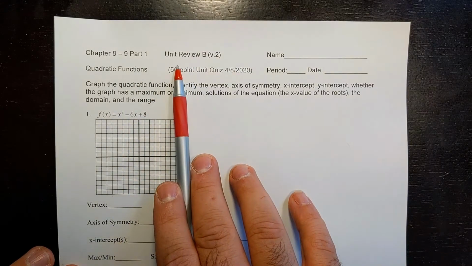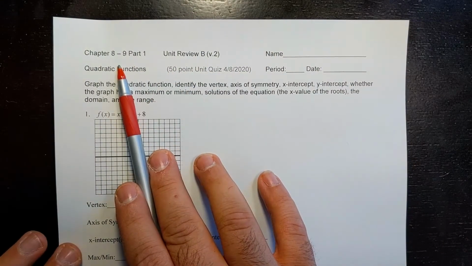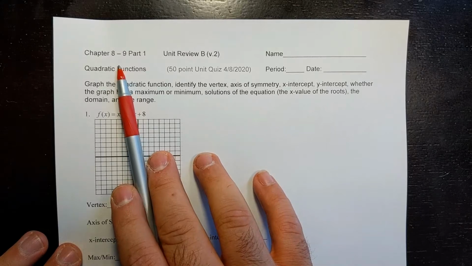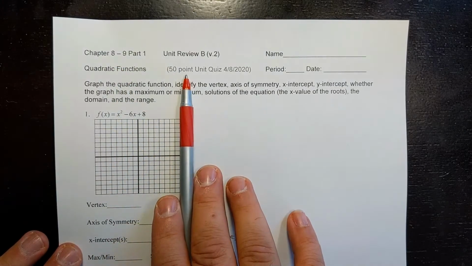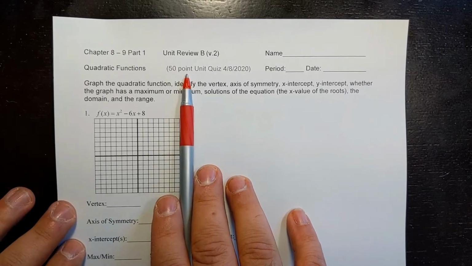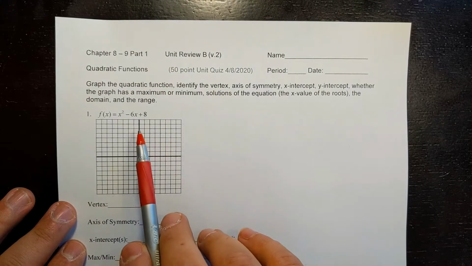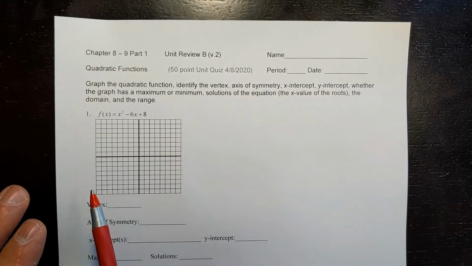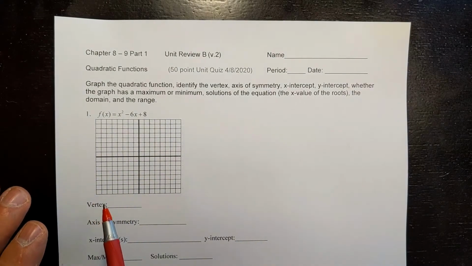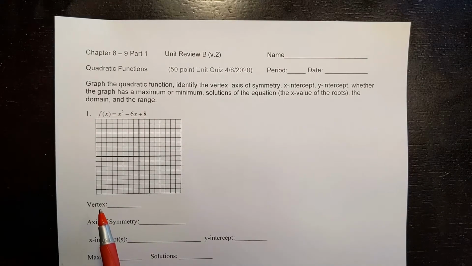This is the unit review for Chapter 8 and 9, Part 1. This is to prepare you for the 50-point unit quiz that's going to be tomorrow. And this is after I have revised the front page so that the problems are more straightforward. I can see if you understand the concept, but without using fractions in your answers to just show me that you understand.